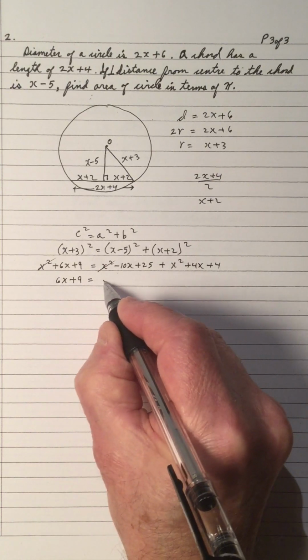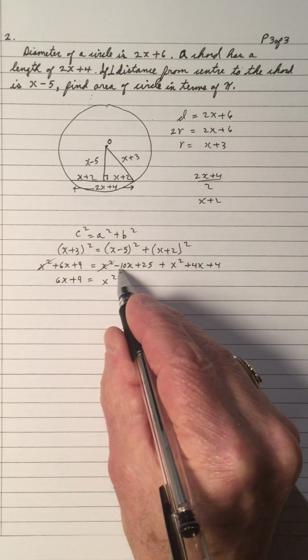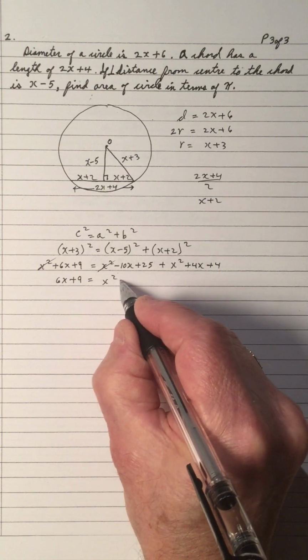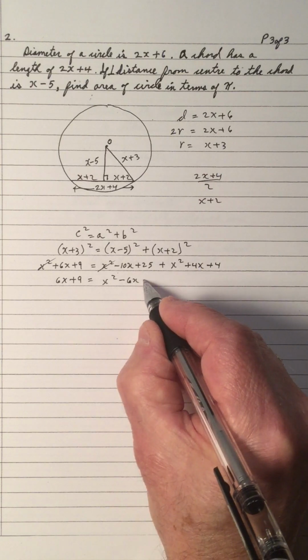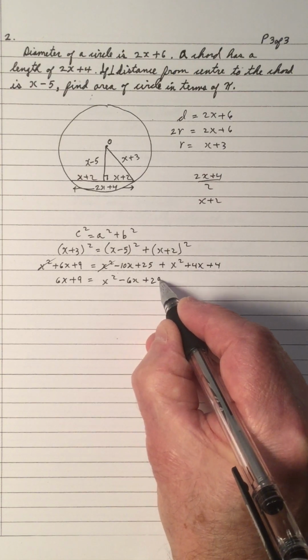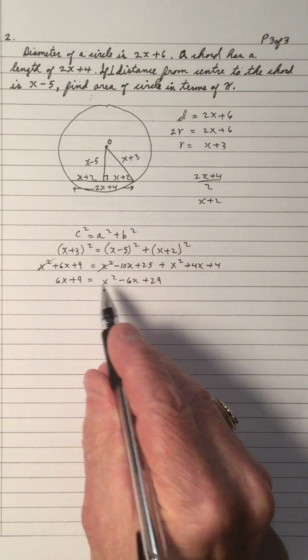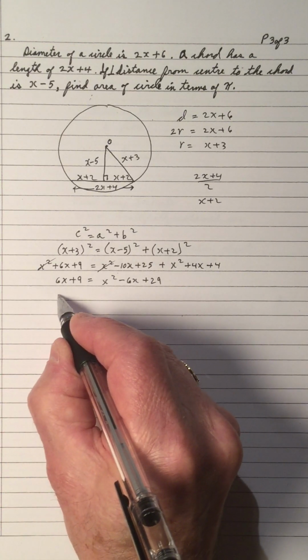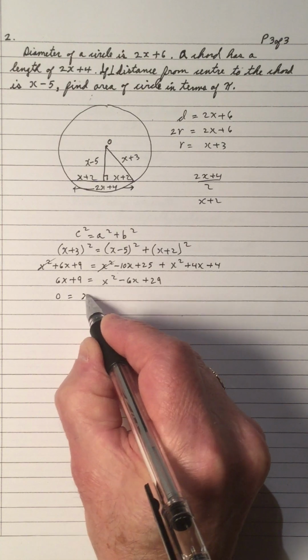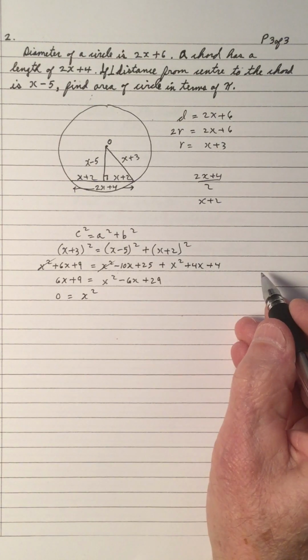the left side. So we get an x squared, negative 10x, and 4x is a negative 6x. 25 plus 4 is 29. Now I've got an x squared, a quadratic. Now I can take the x squared and move it over here. But what I'm going to do is put a 0 here and move all the terms to the right side.